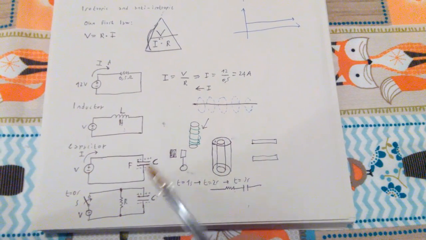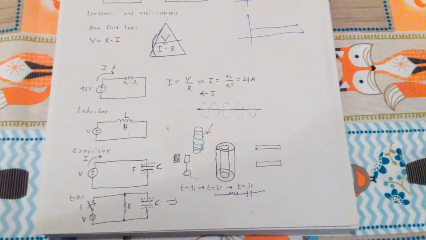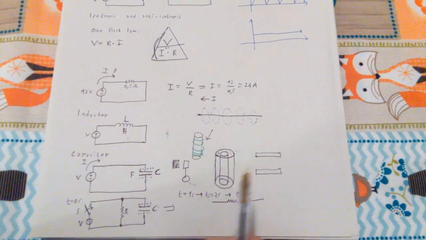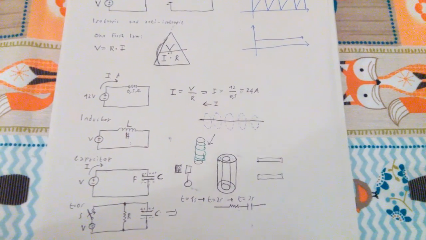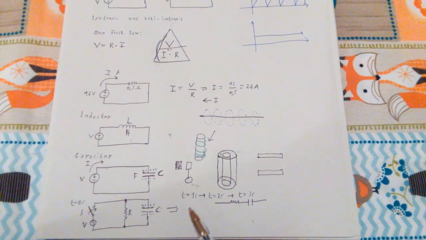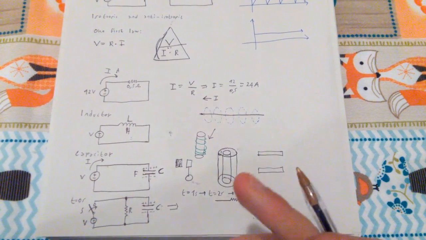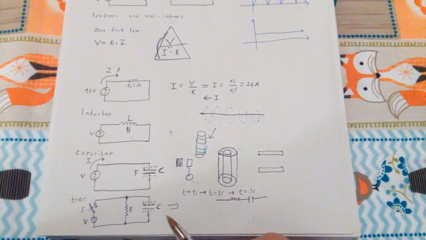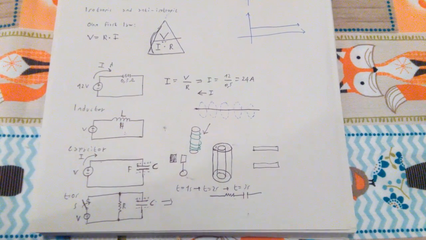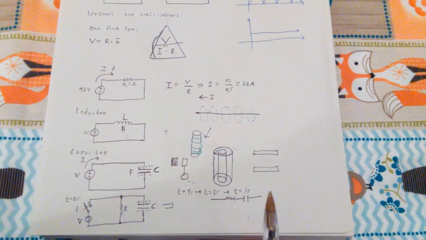There are many other things that capacitors are used for, but I cannot tell you right now because I haven't introduced the concept of, for instance, AC, alternating current, yet, so I cannot talk about them so far. But anyway, capacitors are really important, honestly, really important. So yeah, that's pretty much it.